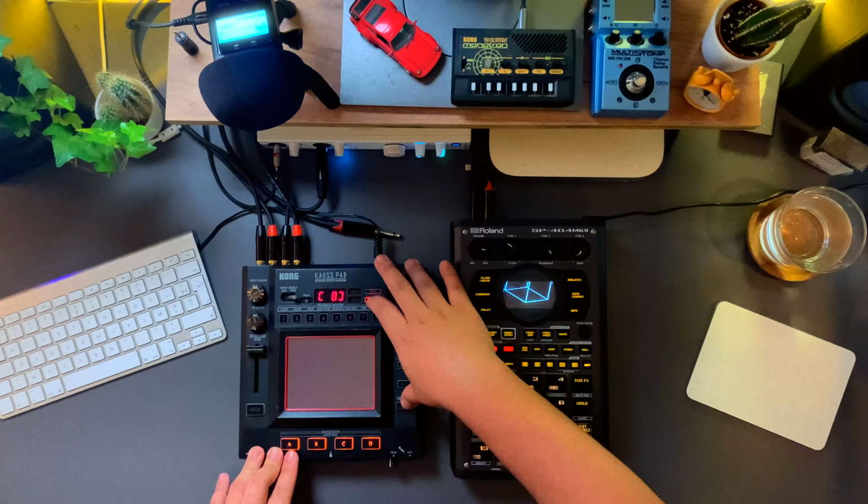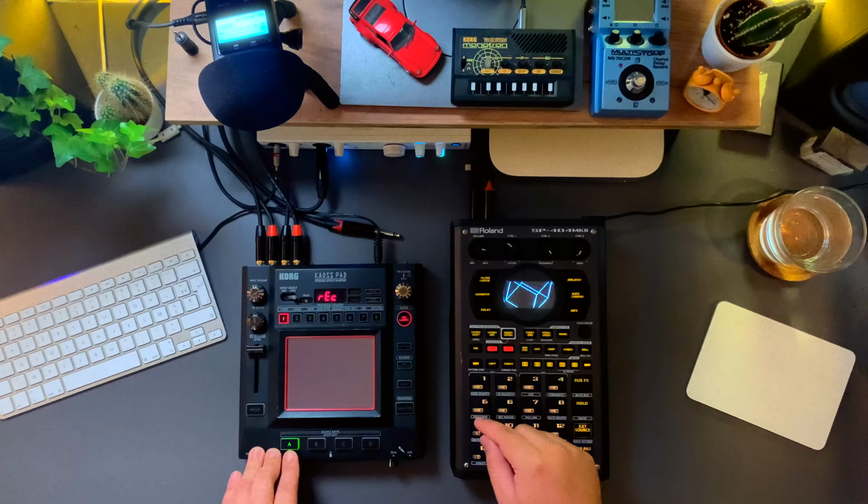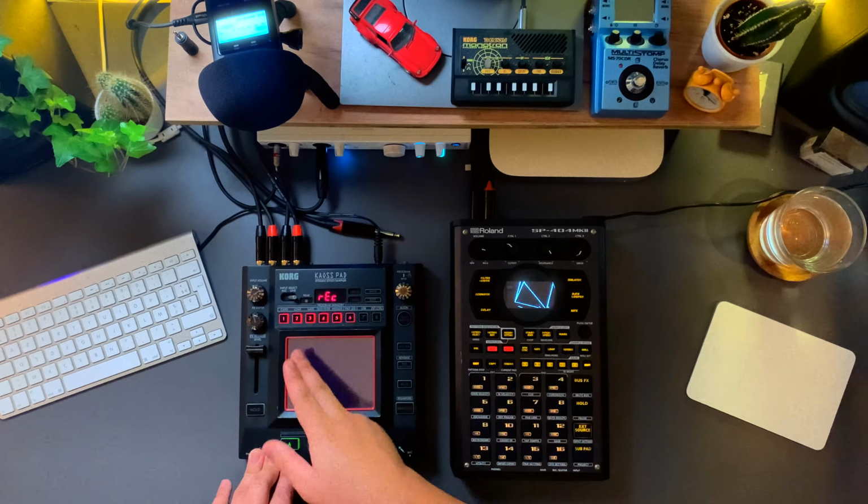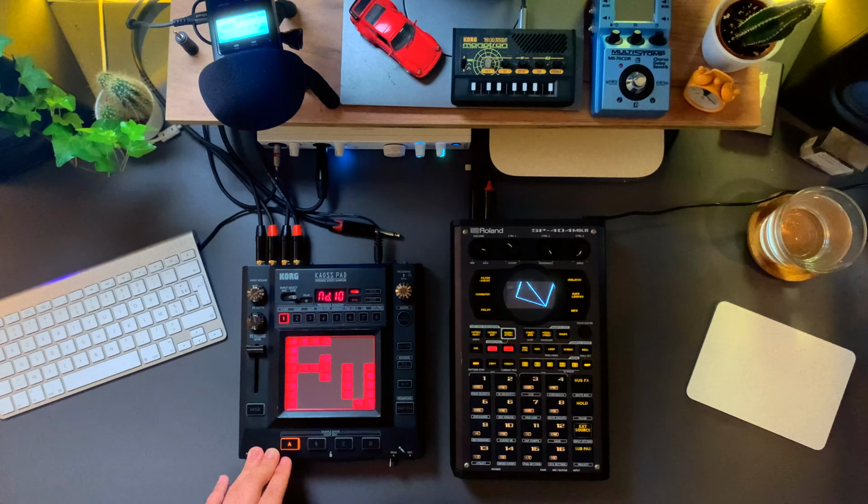So if I want to resample this, what I can do is a shift and then resample. Then it's waiting. As you can see, it's progressing. Right now it's empty because I didn't play anything.